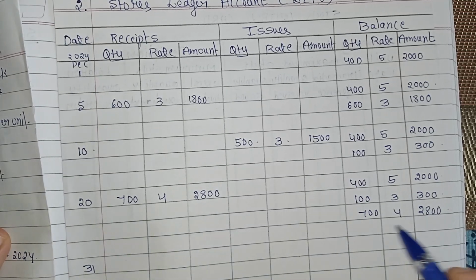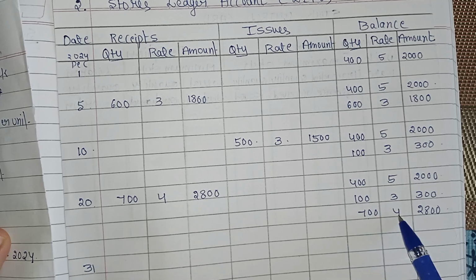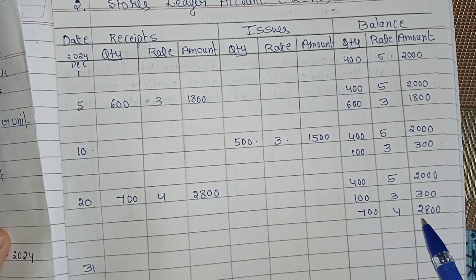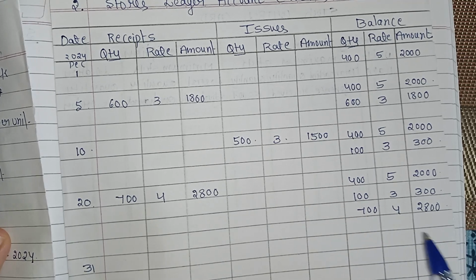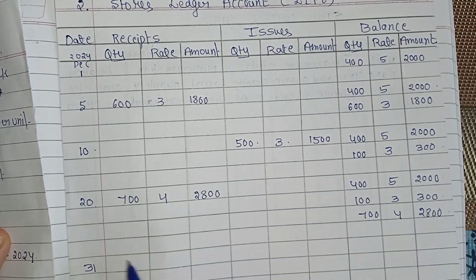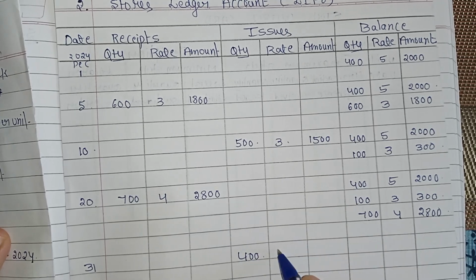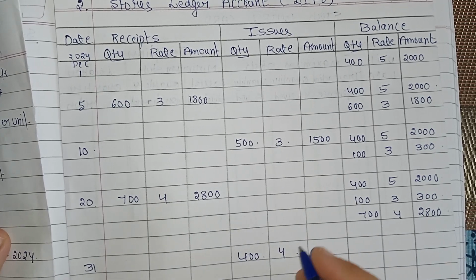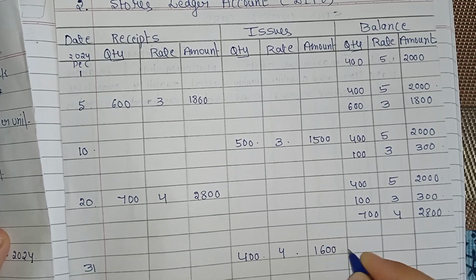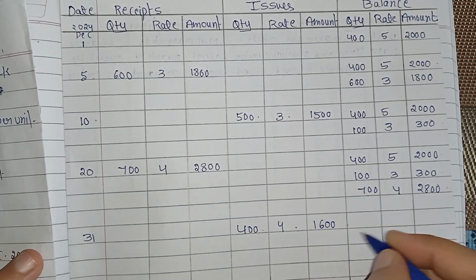Clear? Our recent purchase is on December 20th, that is 700 units at the rate of rupees 4, that amounts to rupees 2800. On December 31st we issued 400 units, means out of 700, because this is our recent purchase as per LIFO. So out of 700 we need to issue 400 units at the rate of 4. 400 into 4, that amounts to rupees 1600. Clear?